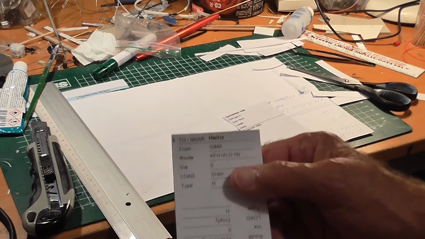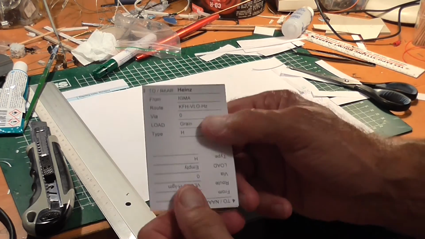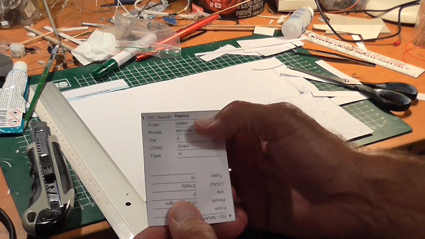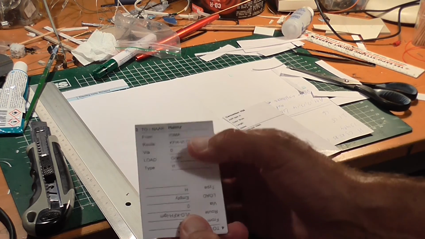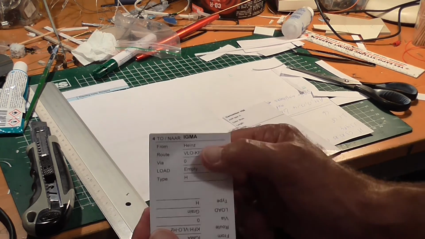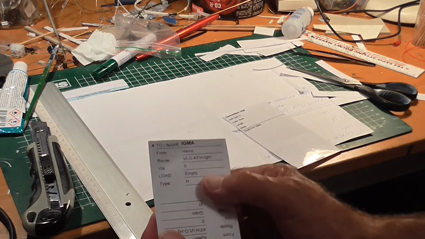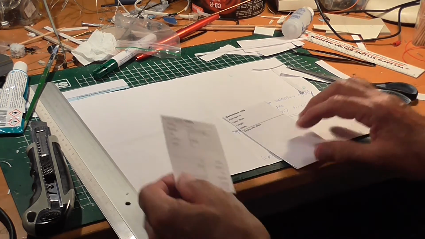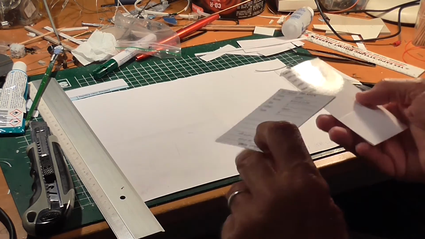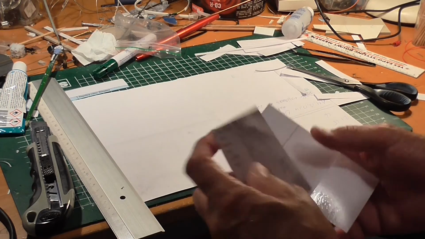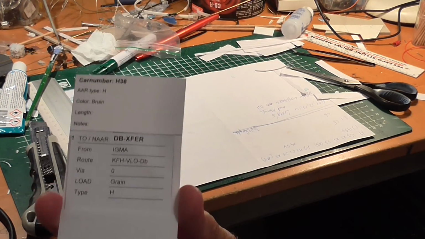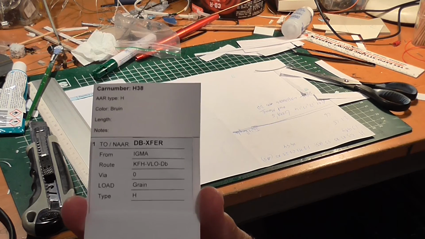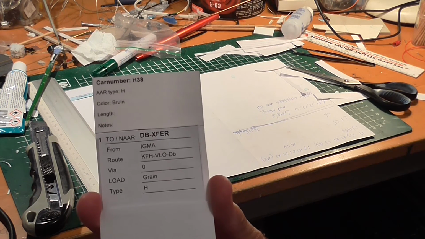Its next route is from the grain elevator to the Heinz food processing with grain, and returning then from the Heinz back to the grain elevator for filling. That's the 4-way. This is the car card. We'll stick it in, and that's basically the setup for all the car cards and waybills.